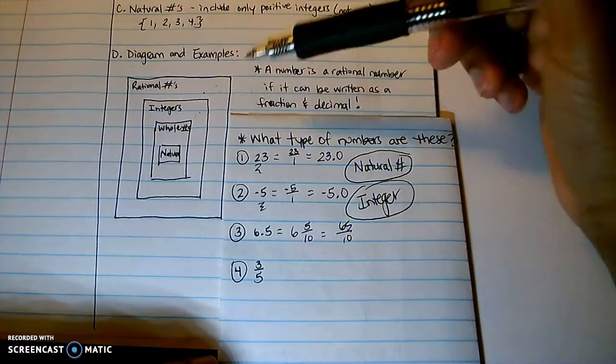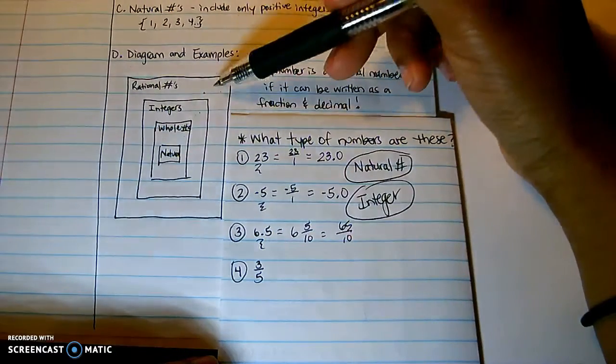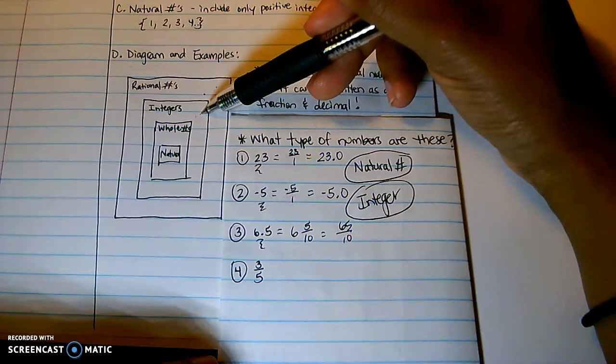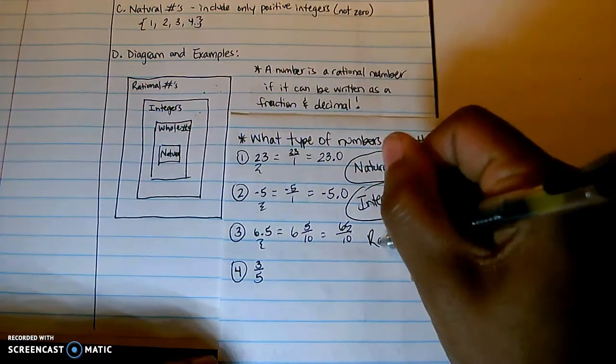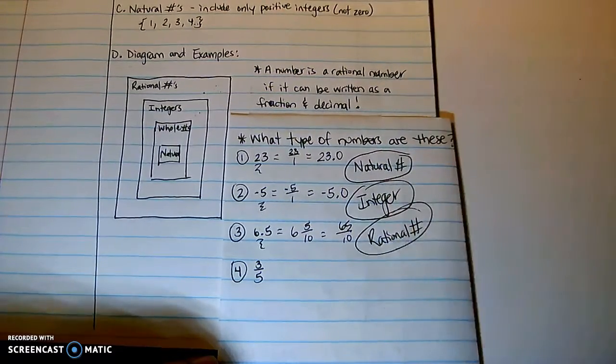So it definitely is a rational number, okay? But 6.5 isn't an integer. Remember that integers are all whole positive numbers, whole negative numbers, and 0. A decimal is not a whole number, so we have to recognize this as a rational number. That's as far as it goes.